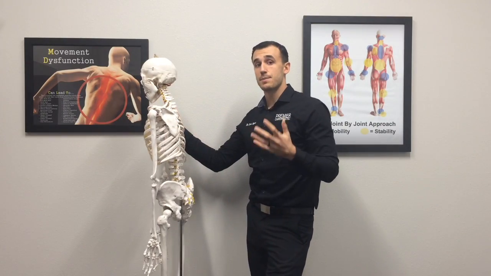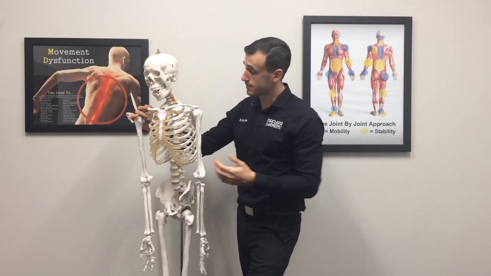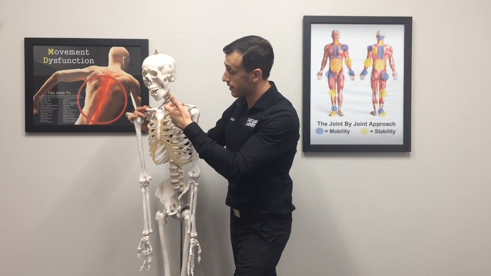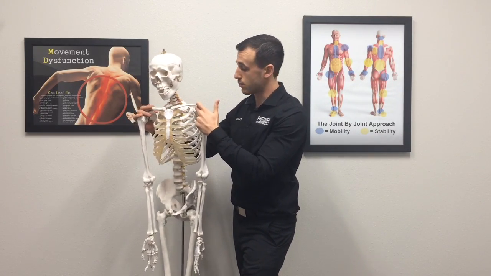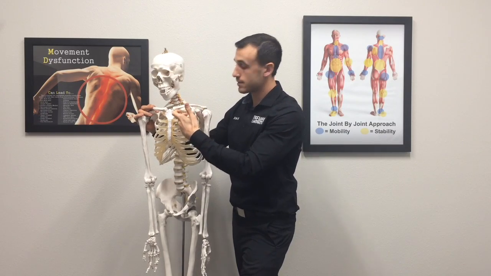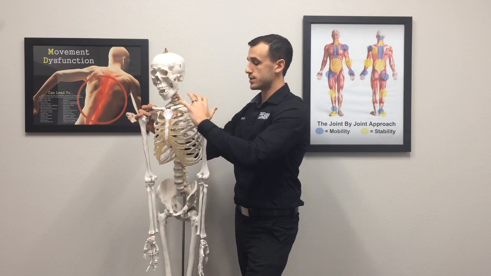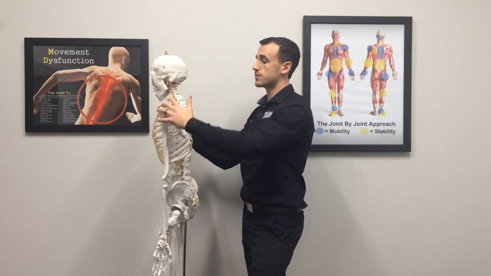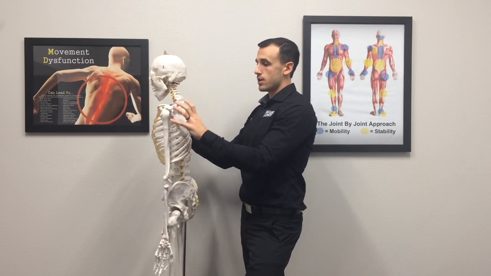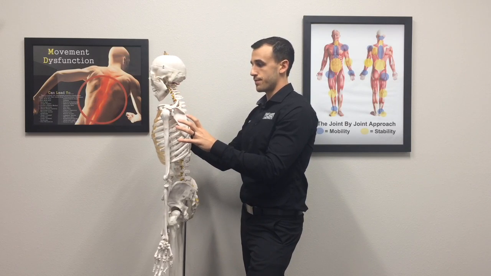So some muscles that become tight when this happens are first and foremost your pec minor. Pec minor, it comes from right here on your coracoid process, attaches into these three ribs, okay? So when that's tight, it pulls everything forward. When that comes forward, everything else kind of becomes dysfunctional, okay?